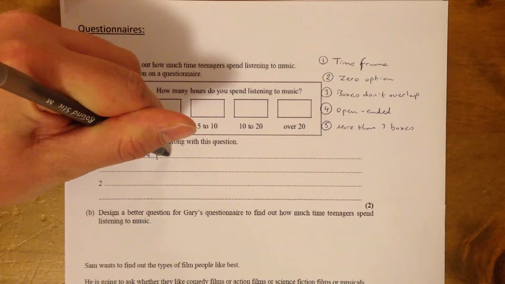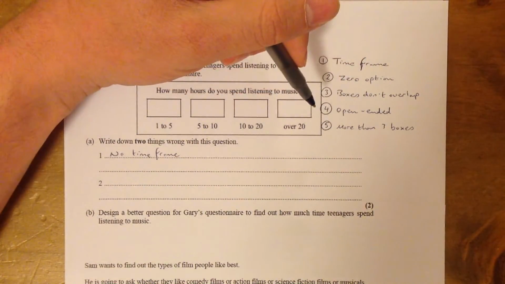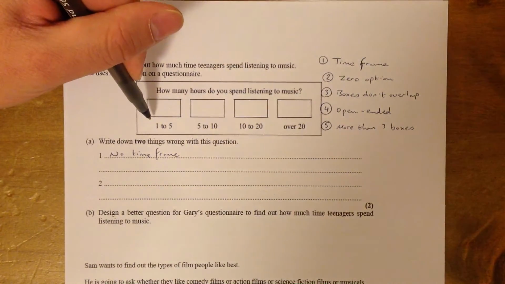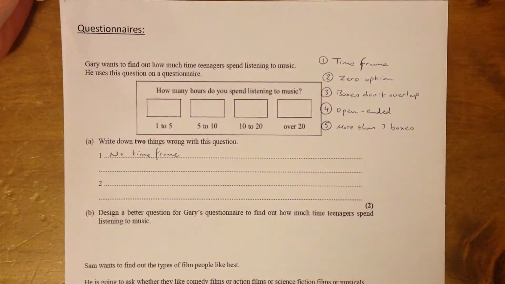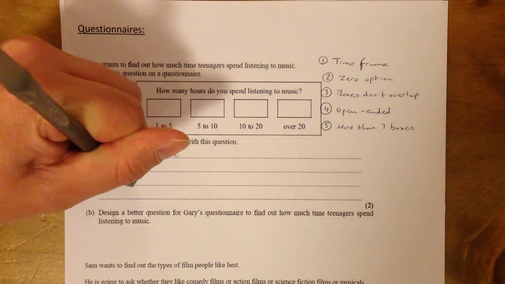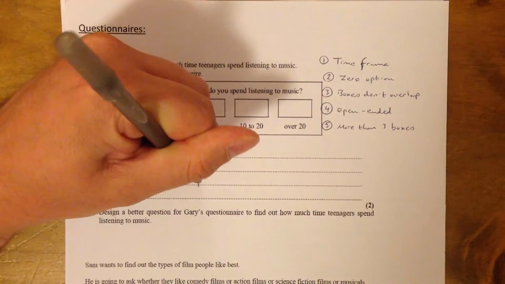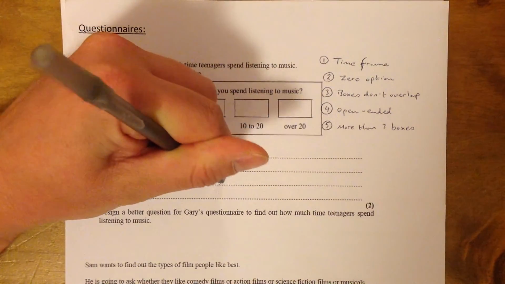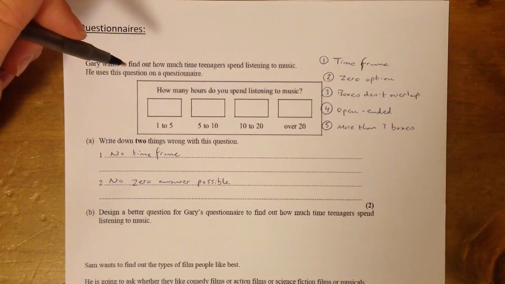Now let's have a look at his option boxes. Well, he's got 4 boxes, so that's fine. So it kind of does this rule number 5 here. The first box starts at 1. So number 2 are 0 options. That's not been obeyed. There isn't an option for someone that doesn't listen to music or that wants to answer no hours. So I'm going to say no 0 answer possible. Now, technically I've just picked up the 2 marks in my GCSE, but let's have a look whether there was anything else that was wrong with his boxes here.